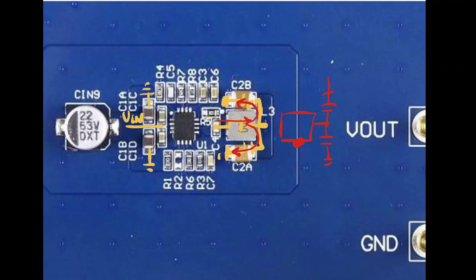Is the best option to put the input and the output one close to the other? If you look at my camera, I will show you one idea related with this. Let me show you very quickly. This is one PCB that is designed with the input voltage here and the output voltage here.